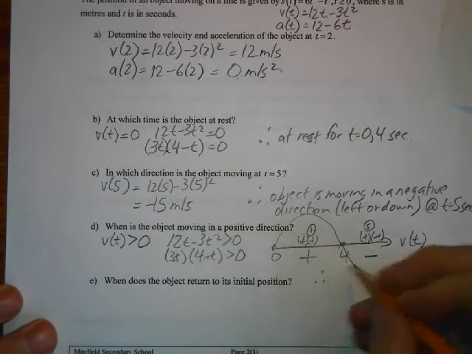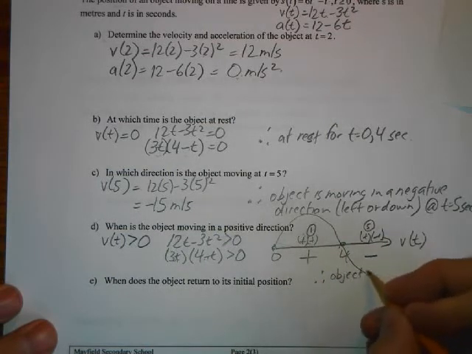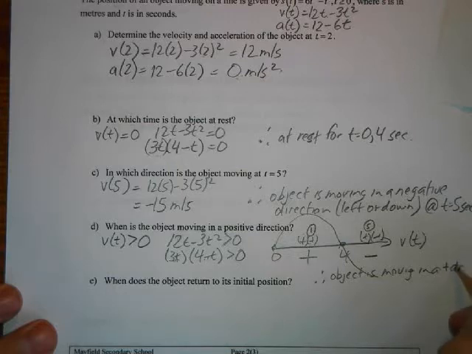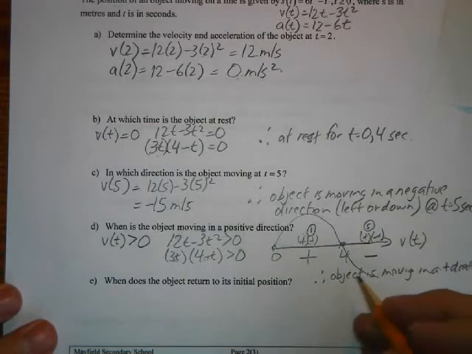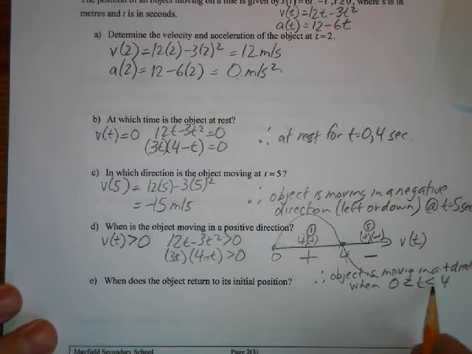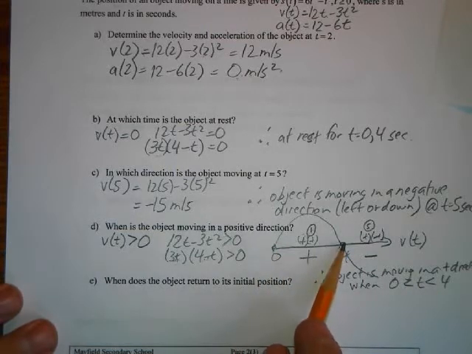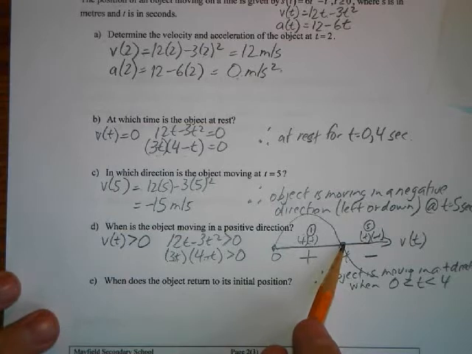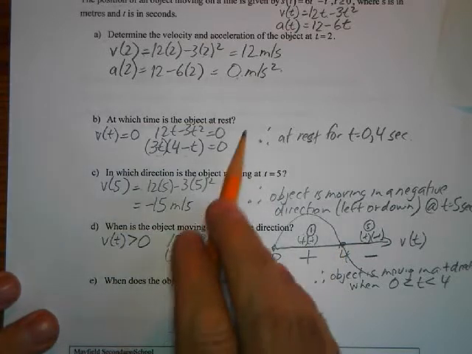So therefore, the object is moving in a positive direction when t is between 0 and 4 seconds. You have to be careful. You can't put the equal signs there, because at 0 seconds and 4 seconds it's not moving at all. It's stationary at those 2 points, which is what we answered in B.